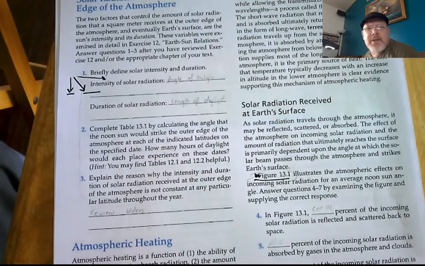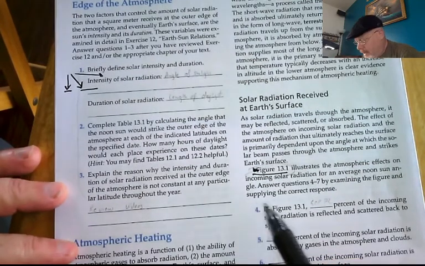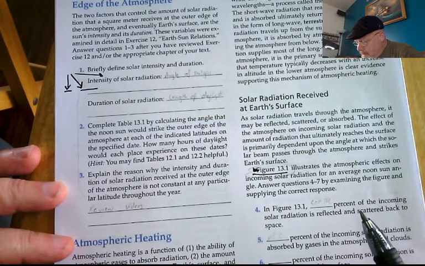Duration, well, duration is really talking about time, so we're really just talking about how long you're exposed to that sunlight. In other words, how long is your day? You know, is it like the winter where the days are really short, or is it like the summer where the days are really long? That really can affect how much the surface is heated up by the Earth.